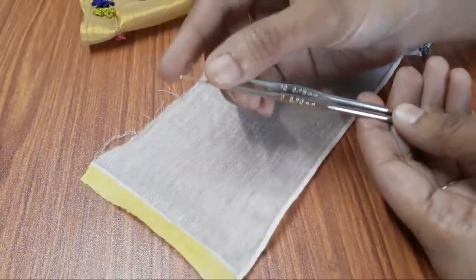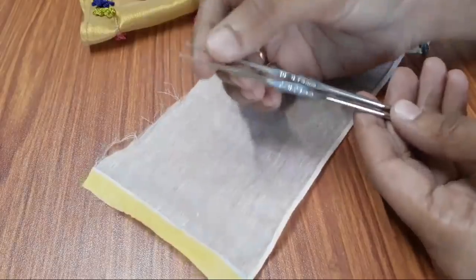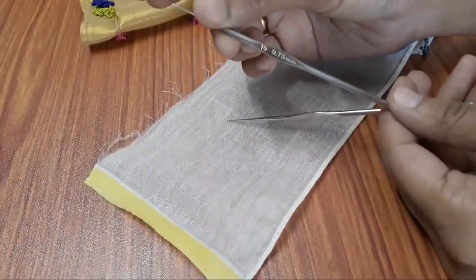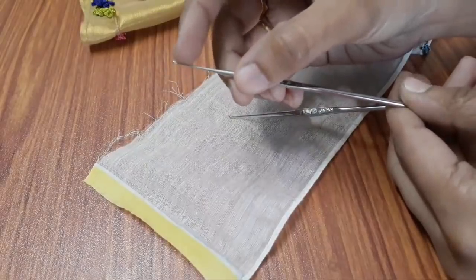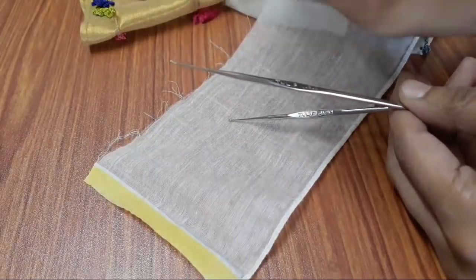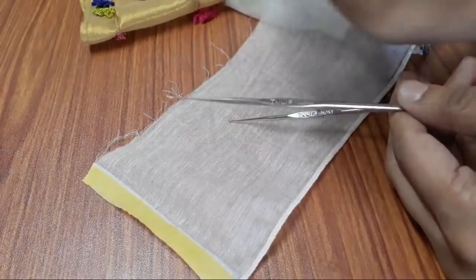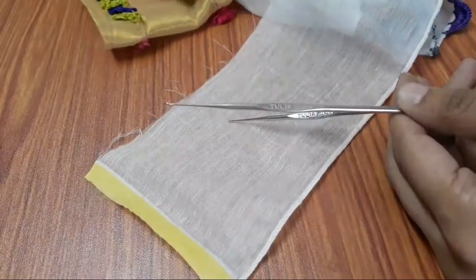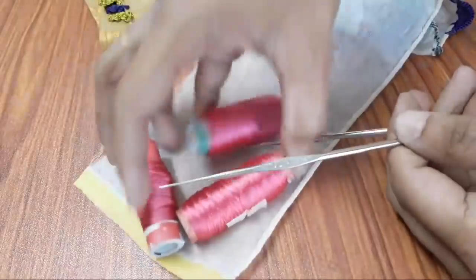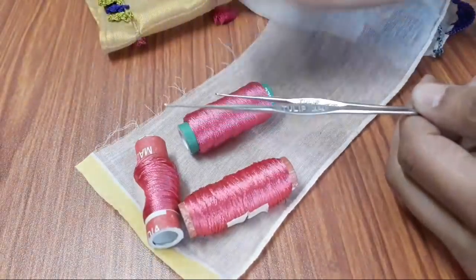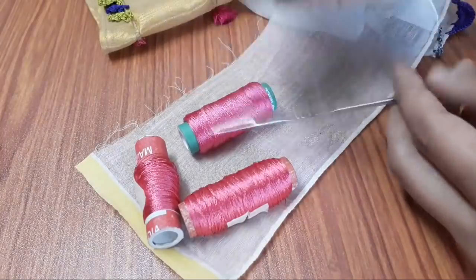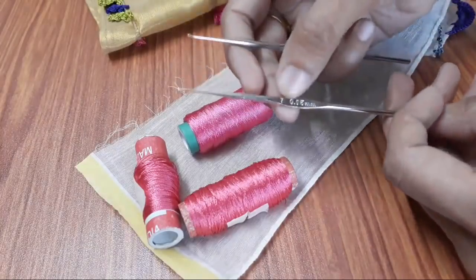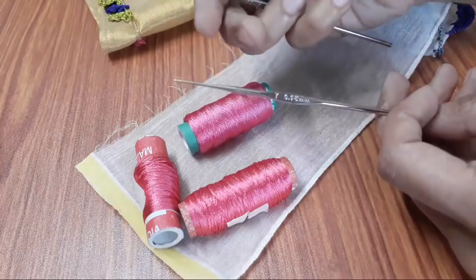Okay, so coming back to the needles, mostly I use number 10 because the size of the hook is apt for working with 5 to 6 strands of silk thread. Now, in case you're using more silk threads, say around 8 strands or 10 strands, you will need a bigger hook. So in that case, you will have to use either needle number 7 or needle number 8.